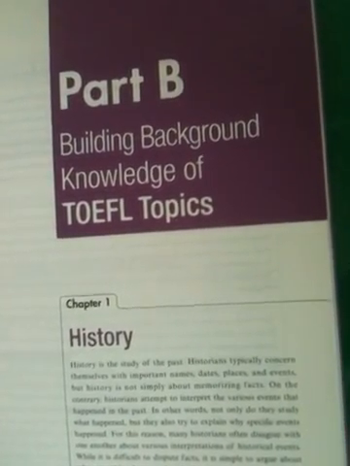The next page has 2 short passages, each one of which has a vocabulary question attached to it. Finally, there is an explanation of the questions. This is what Part A looks like. Now, let's take a look at Part B. Now, Part B, again, building background knowledge of TOEFL topics. We'll look at Chapter 1.